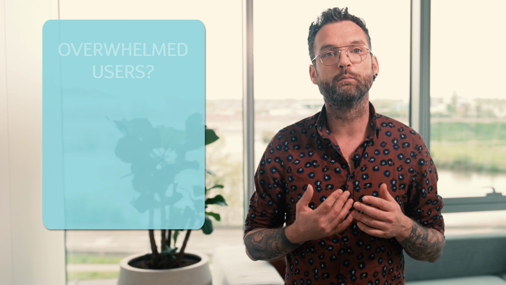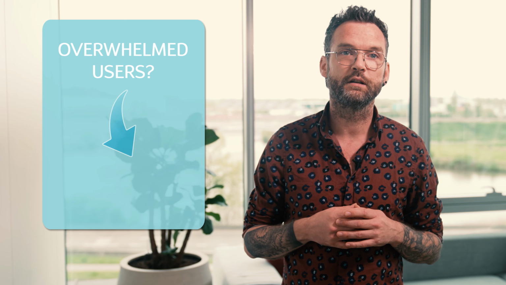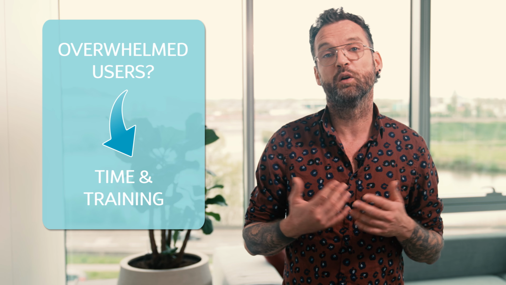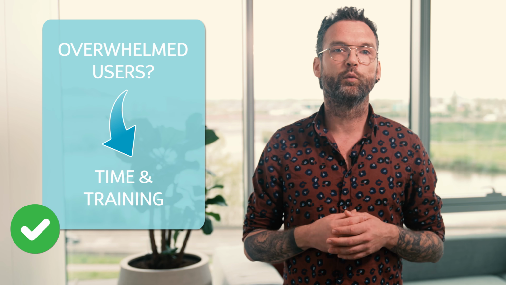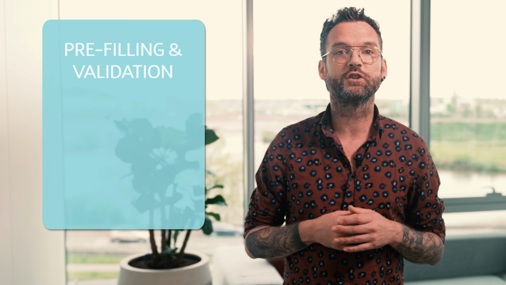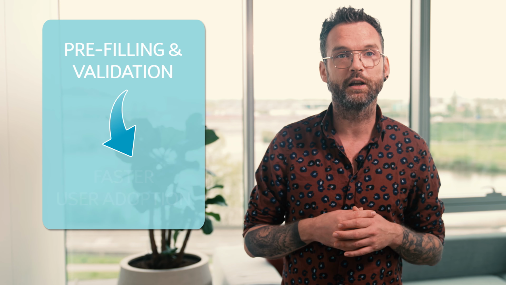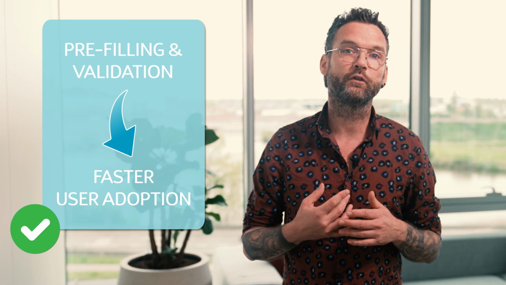Although the way of working in CE is now a bit different when using the add-on, and users might be a bit overwhelmed at first, after a while and maybe a bit of training, the new data model and way of working is pretty intuitive and actually makes sense. The pre-filling and validation logic that was implemented across the application is a big help for faster user adoption too, in our opinion.